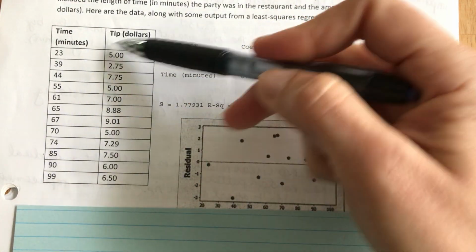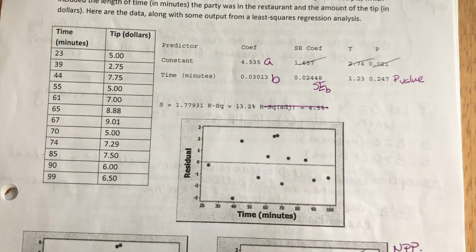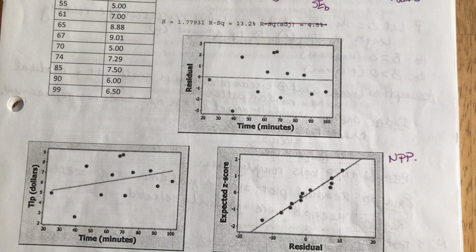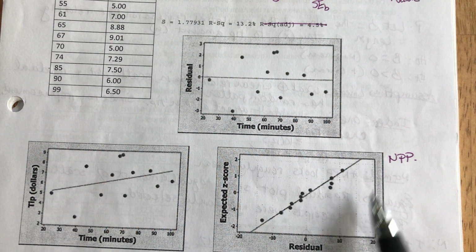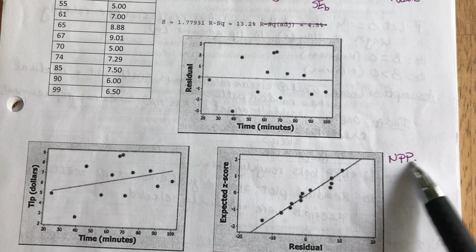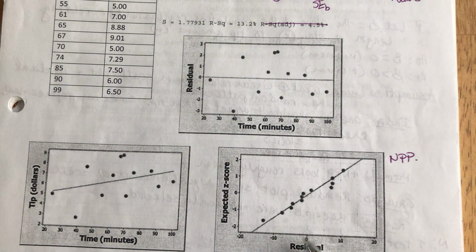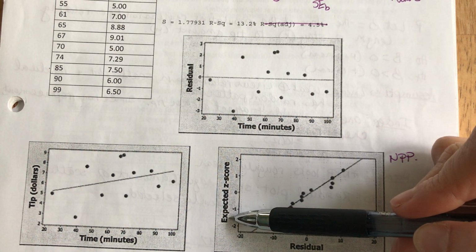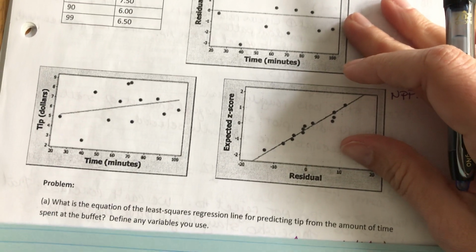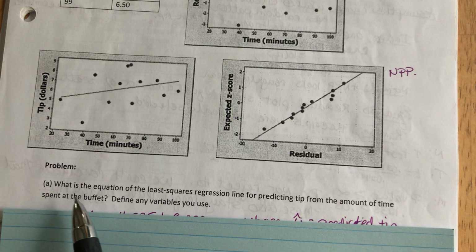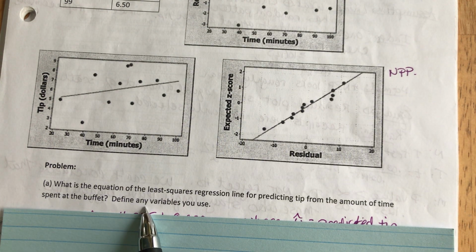They're giving us the data set. They gave us the residual plot. They gave us the scatter plot and the normal probability plot. Remember, the normal probability plot is residual and your z-score, okay? So hopefully you can figure out what the equation is and define your variables.